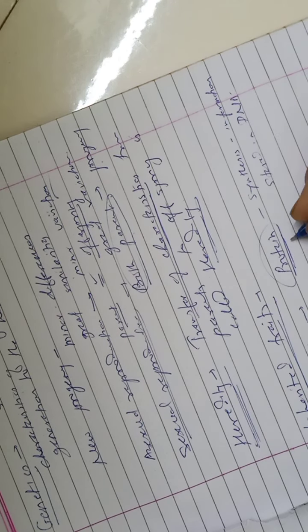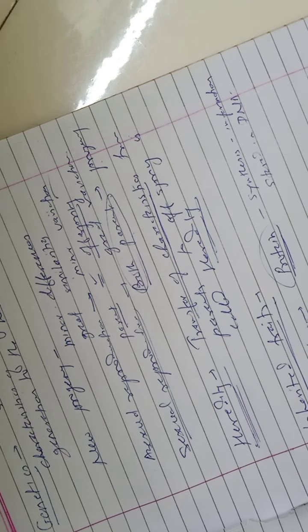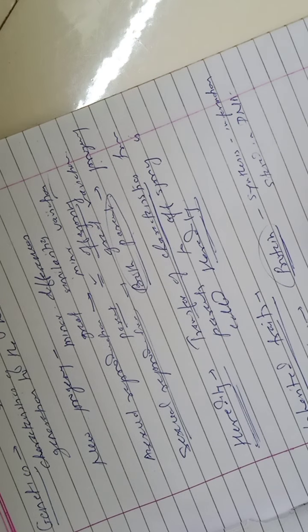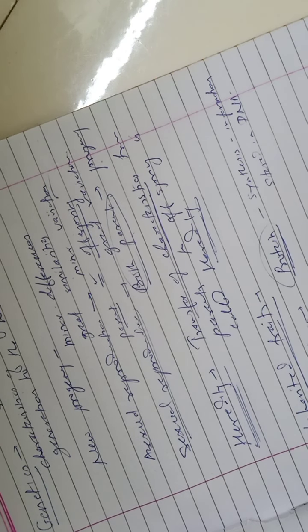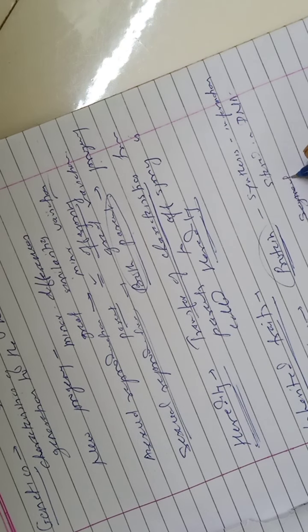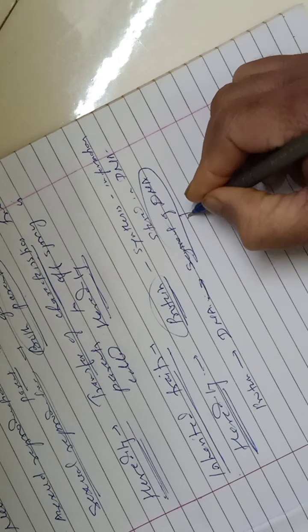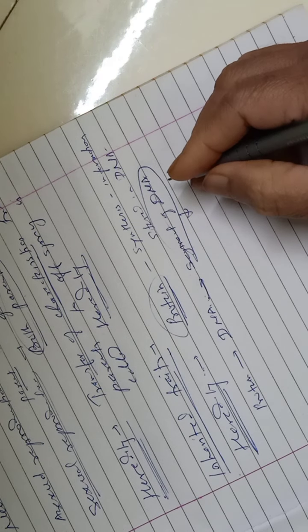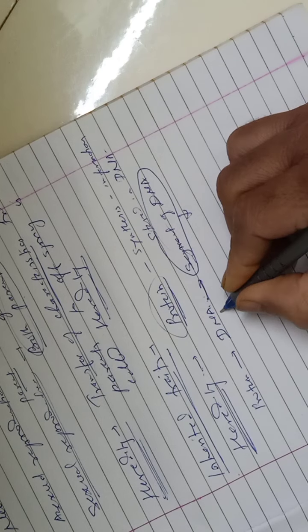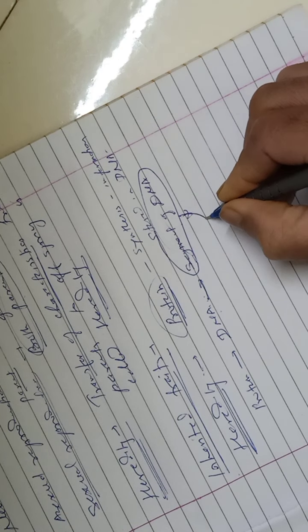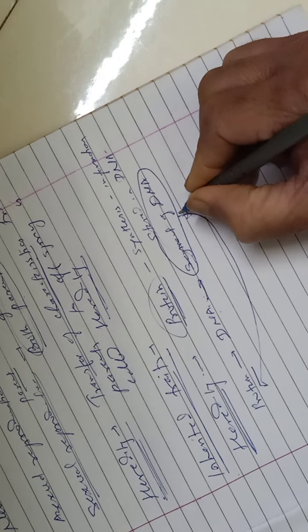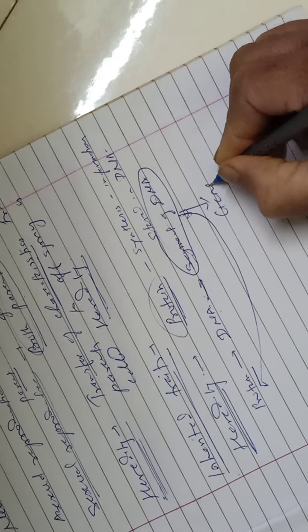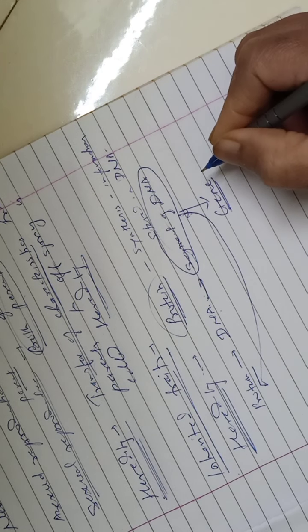The segment of DNA that contains all the information for synthesis of protein, this segment of DNA, is called a gene.